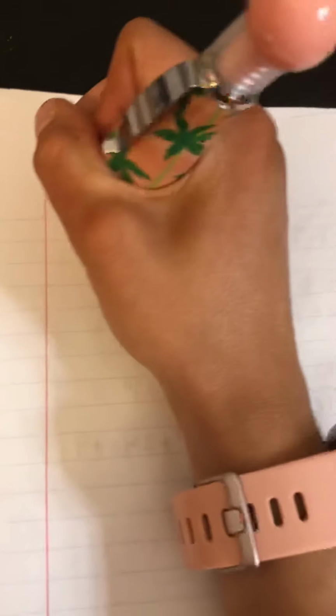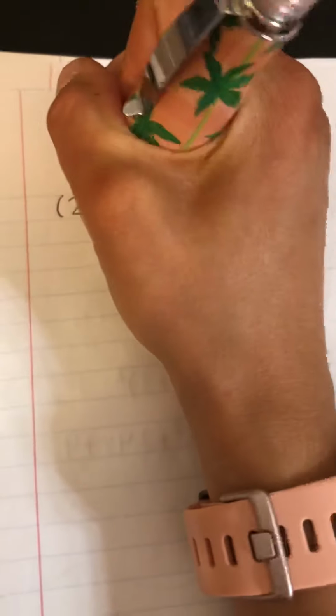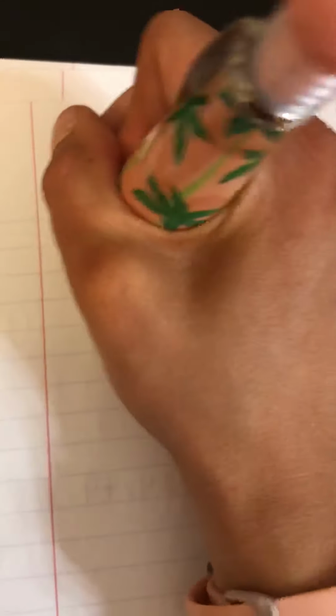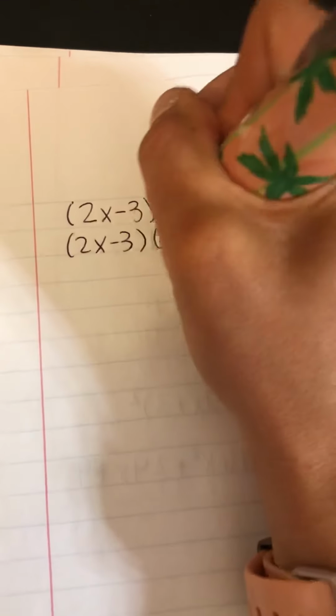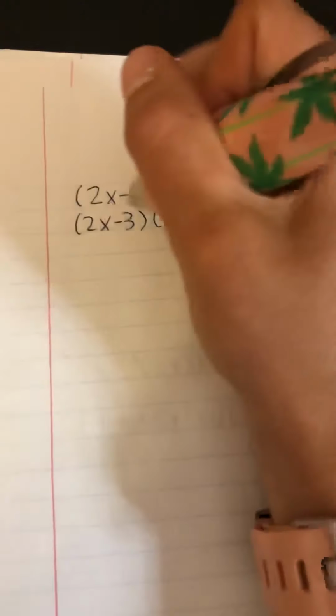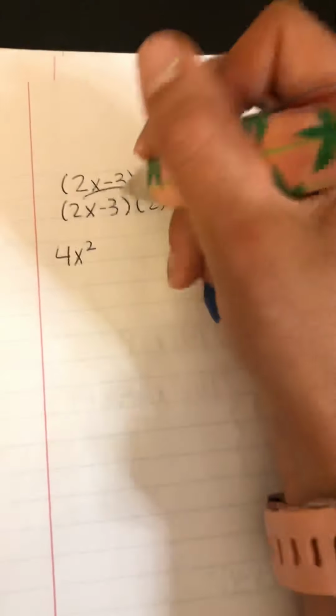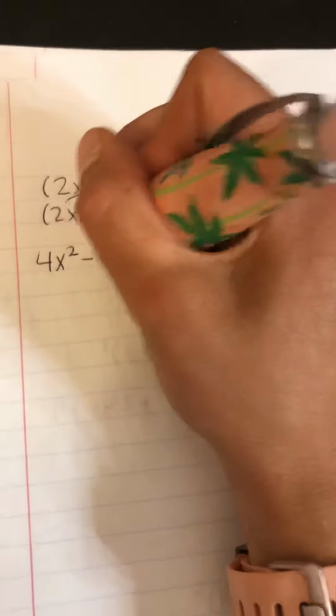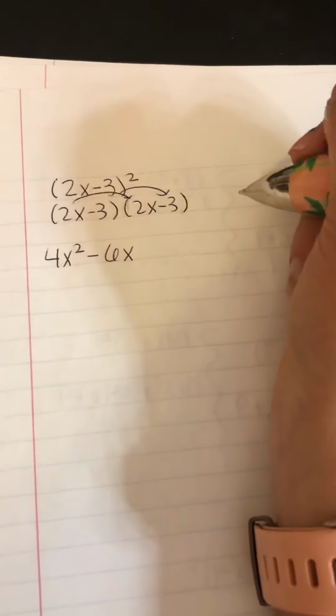I will do one more like that. I'm going to deal with a coefficient that's not 1 this time. So 2x minus 3 squared. That expands to 2x minus 3 times 2x minus 3. And then same thing, you're going to FOIL. 2x's times 2x's is 4x squared. 2x's times negative 3 is negative 6x's.